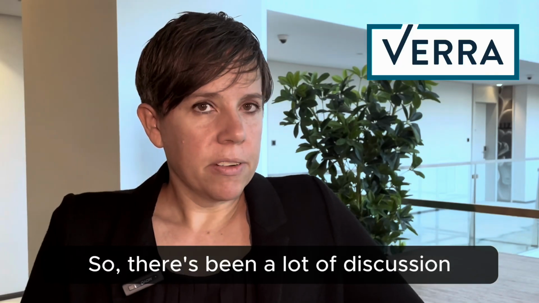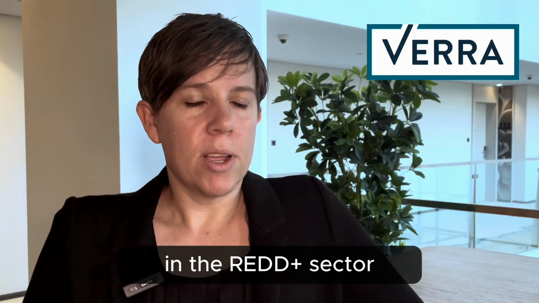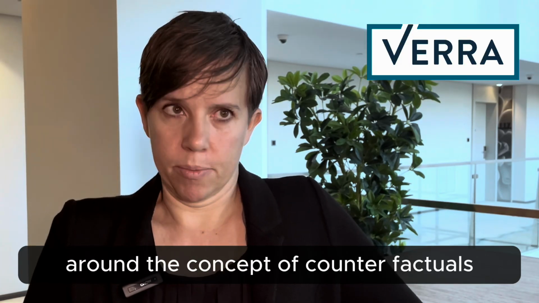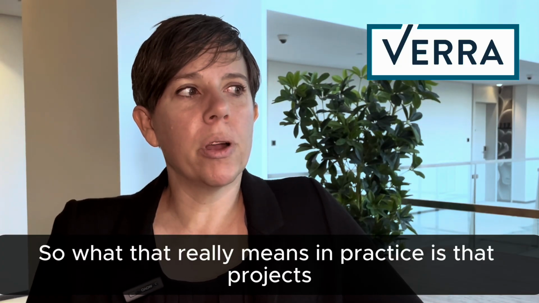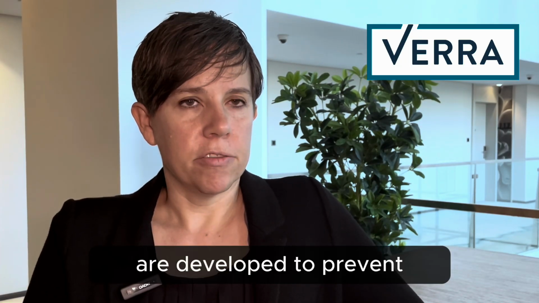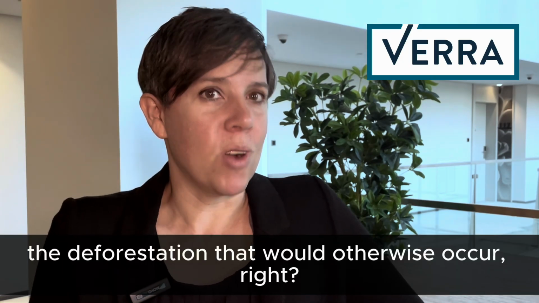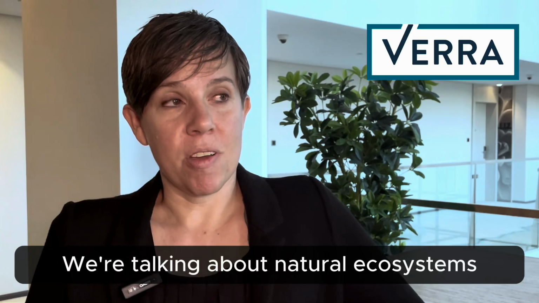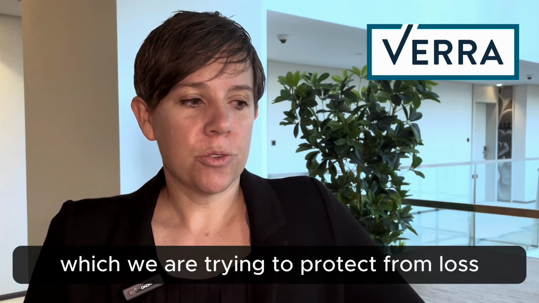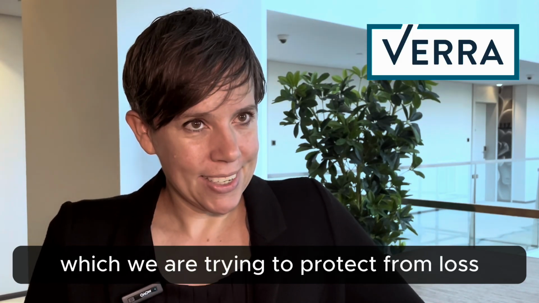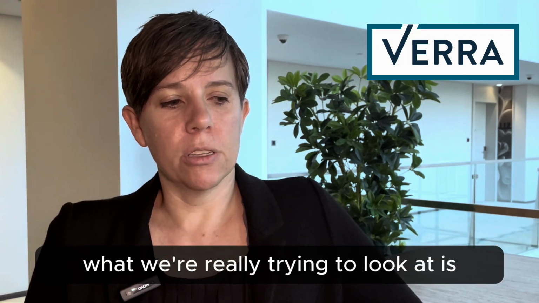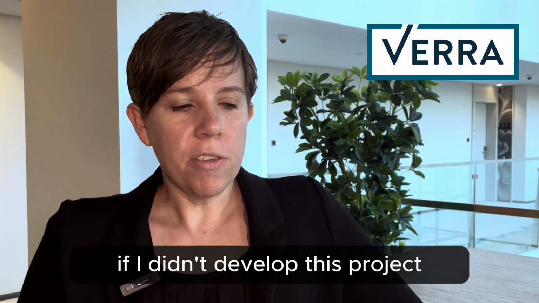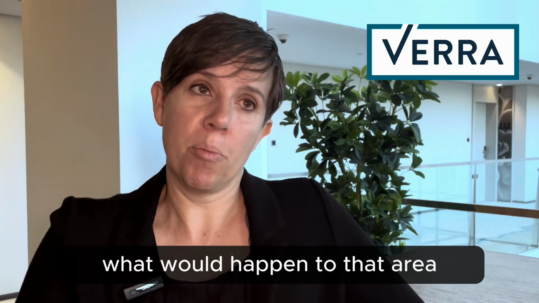So there has been a lot of discussion in the REDD sector around the concept of counterfactuals. So what that really means in practice is that projects are developed to prevent the deforestation that would otherwise occur, right? We're talking about natural ecosystems, which we are trying to protect from loss. And so when we're deciding the baseline of a project, what we're really trying to look at is, if I didn't develop this project, what would happen to that area?